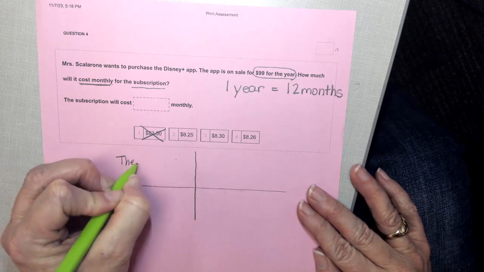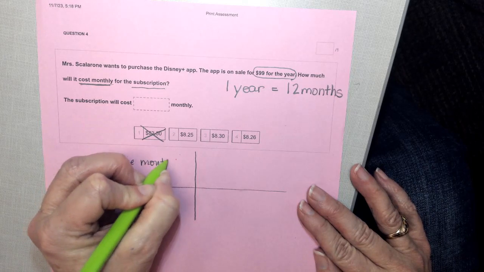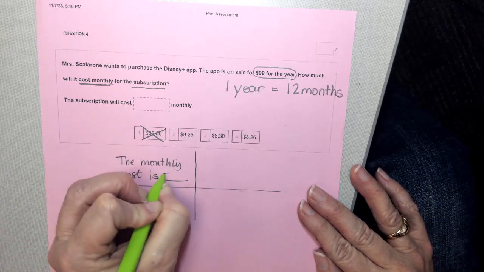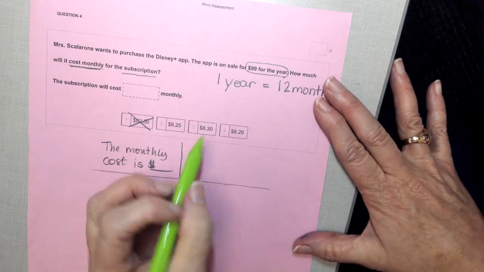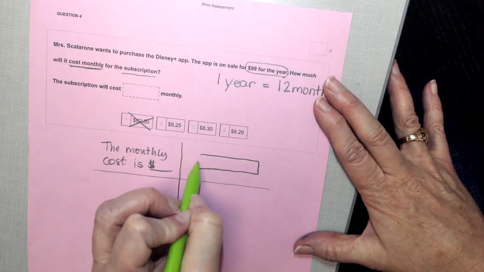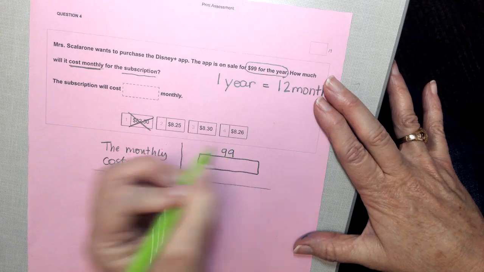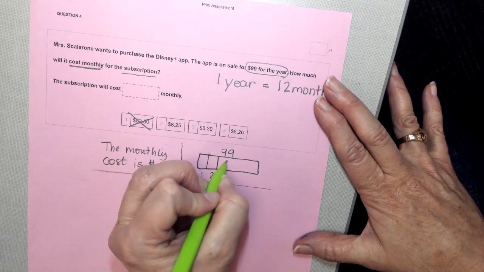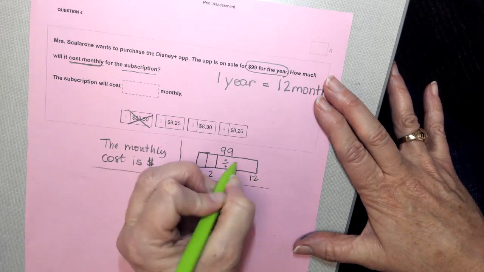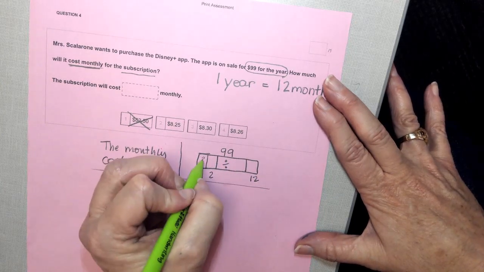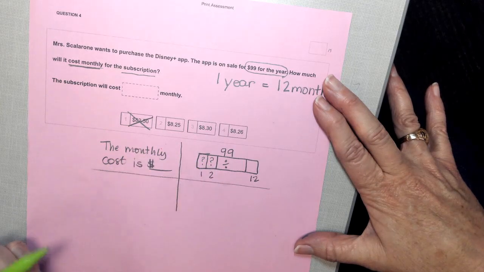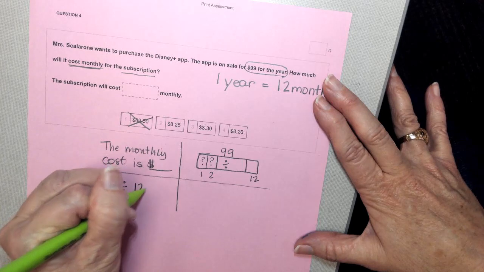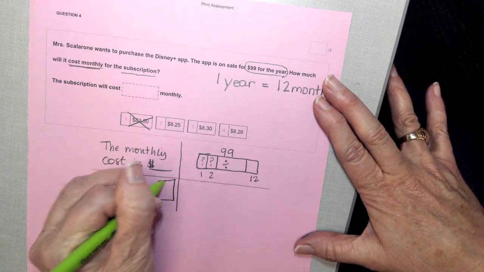The monthly cost is blank. We have our app that's going to cost us $99. We're dividing this over the 12 months. And so we want to know what is that cost. So that's 99 divided by 12 equals a number.